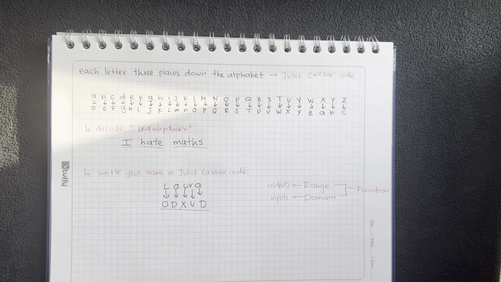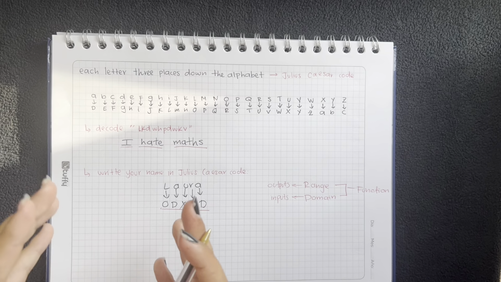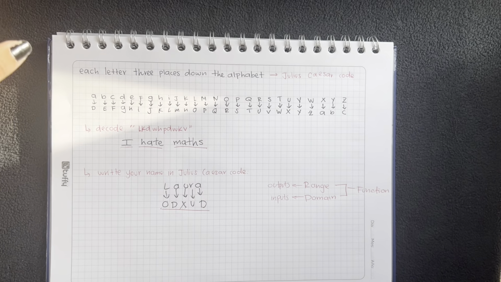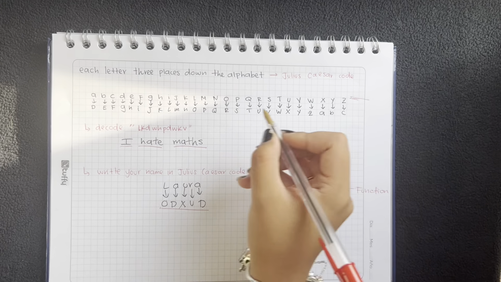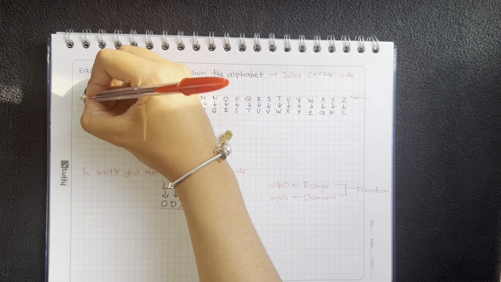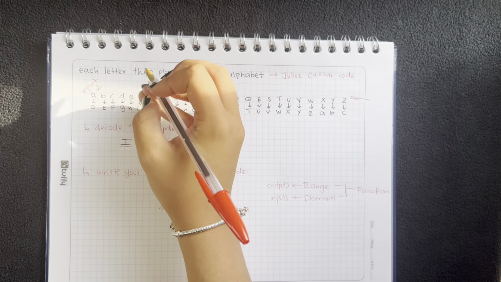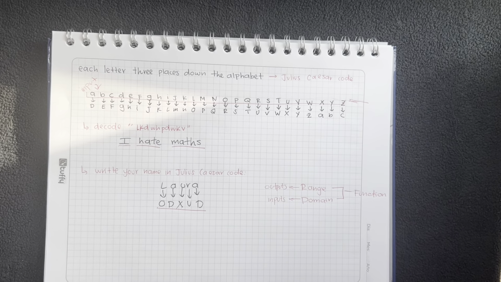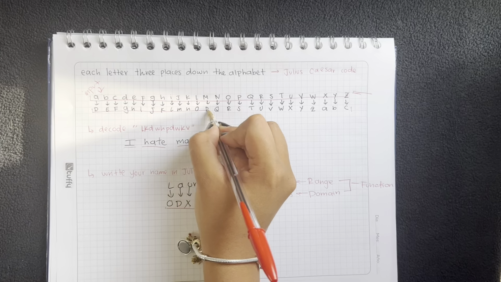What are inputs and outputs? Inputs, let's think, is what we put in, and outputs is what we get. In this case, in Julius Caesar's code, we can see that the normal alphabet, meaning all this, is our input. It's what we have in the first step. And here, the Julius Caesar code is the output.